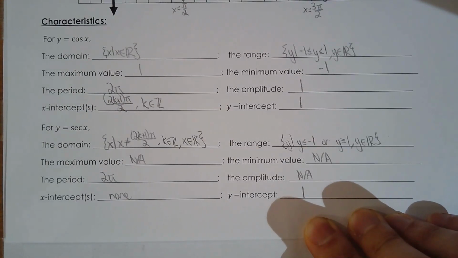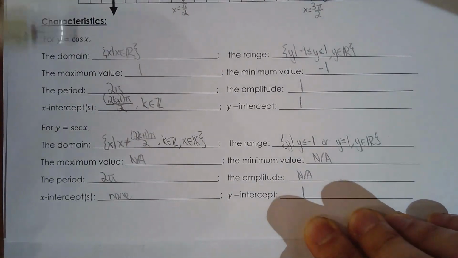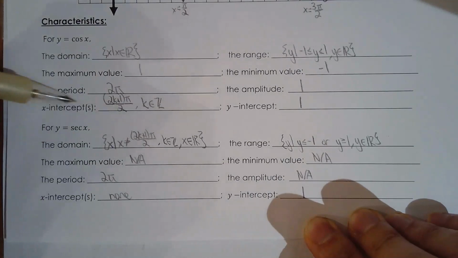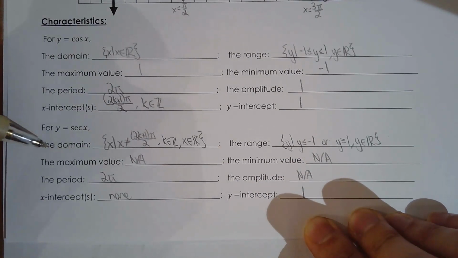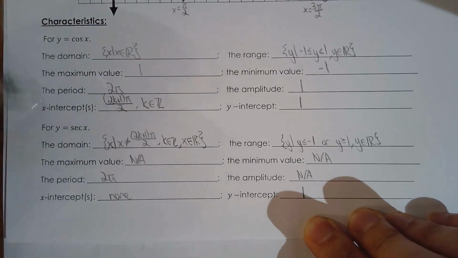Try not to memorize them. Try to really be able to derive them. Like for example, if you know the x-intercepts of the cosine function, then you should be able to come up with the domain of the secant function. Try not to memorize them. Even if you ask me, what's the domain of secant x, I will revert back to the zeros of the cosine function. That's how I will come up with that domain.